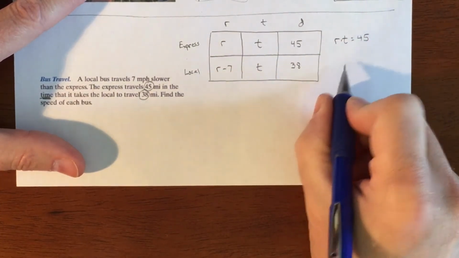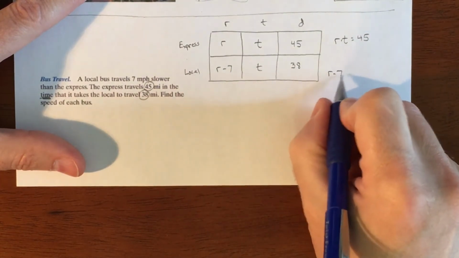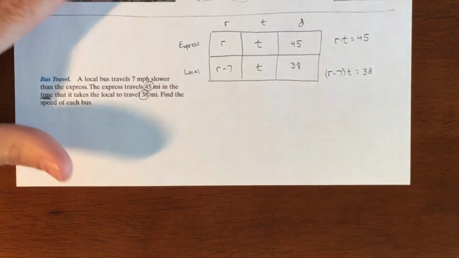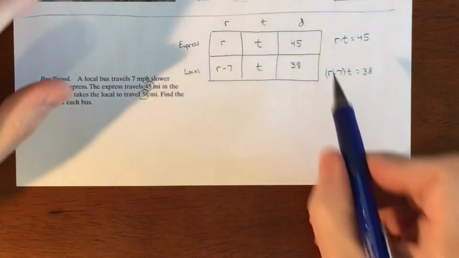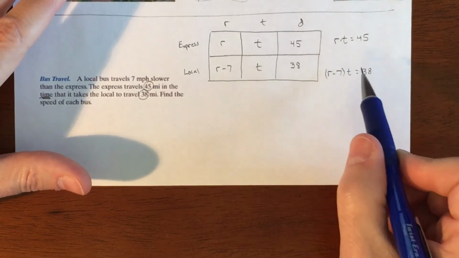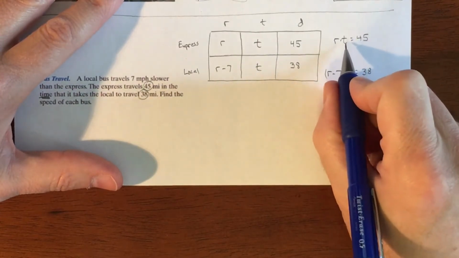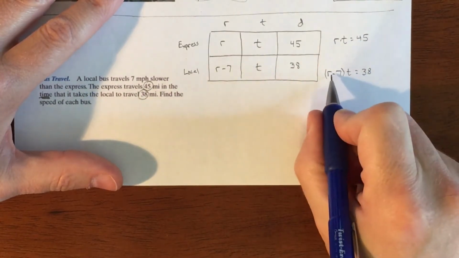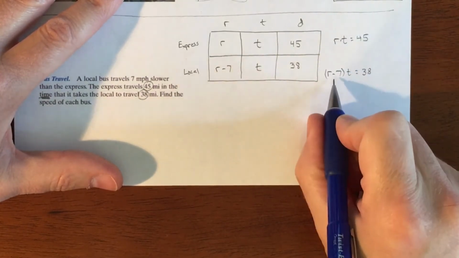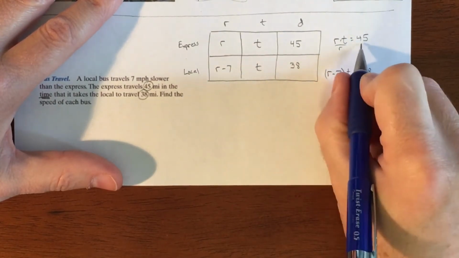I'm going to leave a little space because there's going to be a smidge of math I'm going to do here in a second. So then we also have rate times time equals distance. They both have R's, they both have T's. I have a system of equations. I can use elimination or substitution. This ends up being a substitution because these T's are very easy to get by themselves. The R is a little bit trickier because of this minus 7. So I want to get T by itself, and I would divide by R.